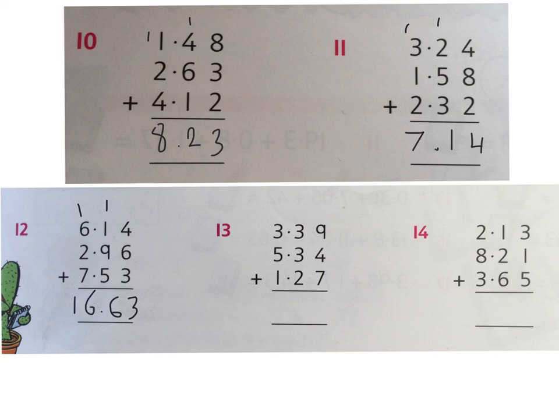3 plus 9 is 13, plus 7 is 20, so put down 0, carry 2. 2 plus 3 is 8, plus another 2 is 10, put down 0, carry 1. 1 plus 3 is 4, plus 5 is 9, plus 1 is 10. So it's a total of 10, okay? 10.00 or just 10.